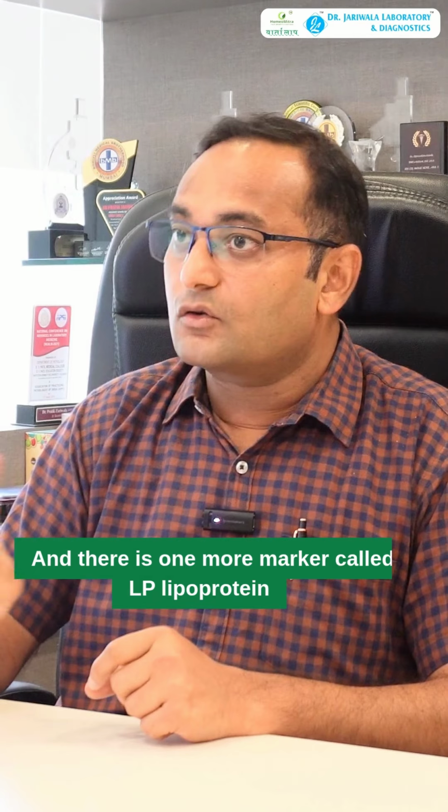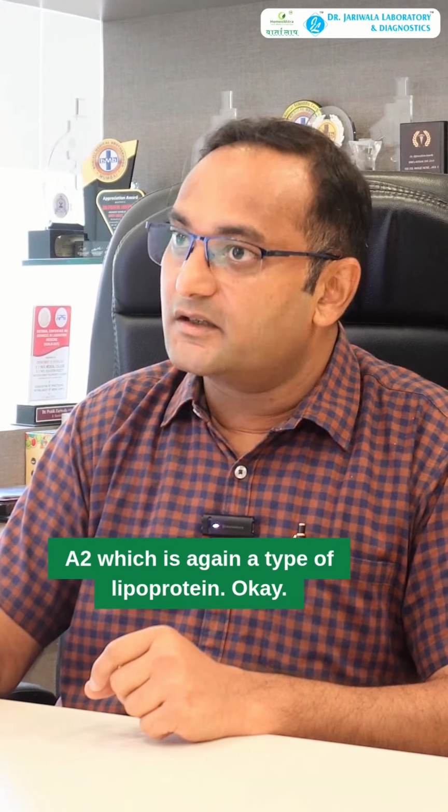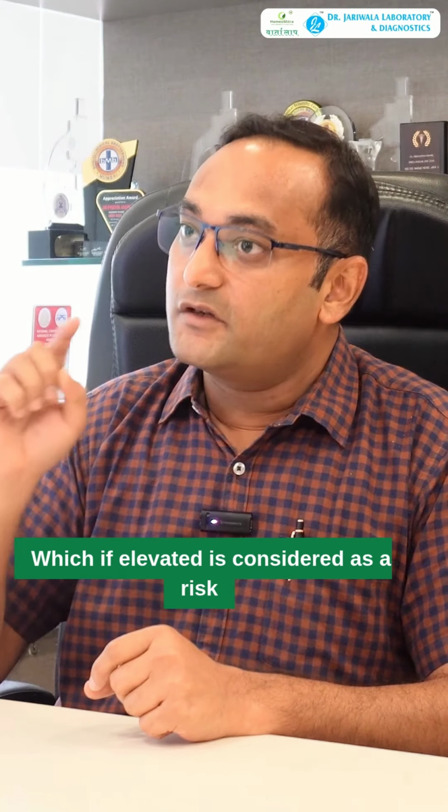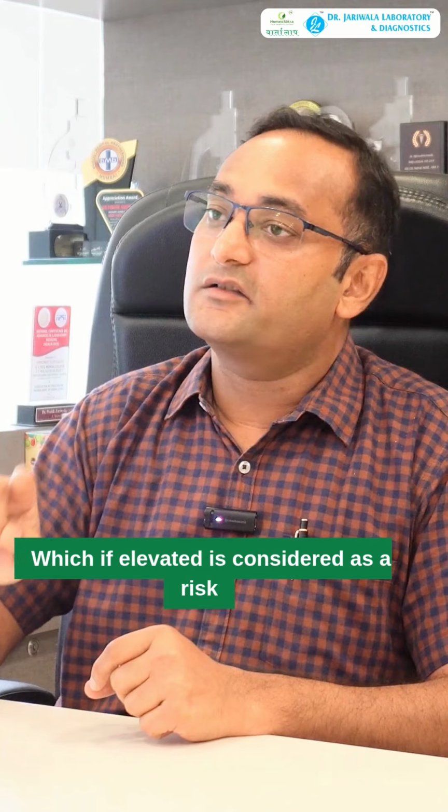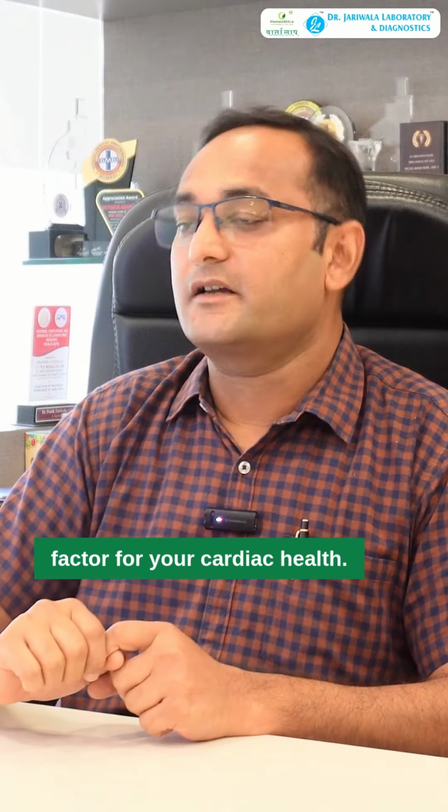And there is one more marker called LPA, lipoprotein A, which is again a type of lipoprotein, which if elevated is again considered a risk factor for your cardiac health.